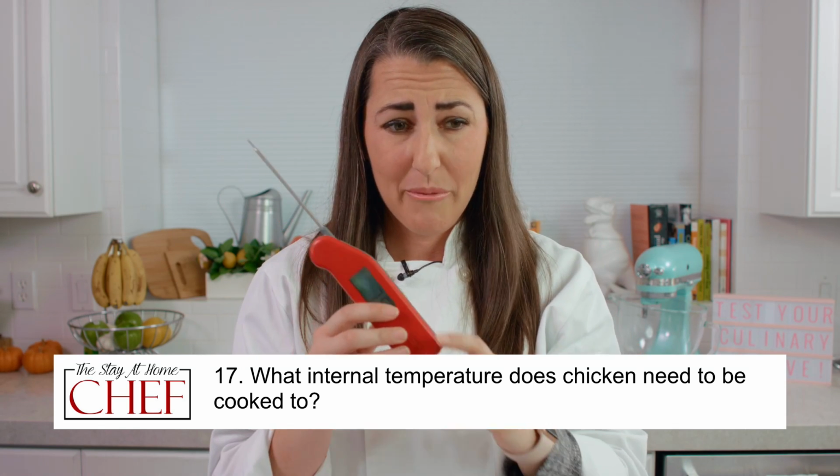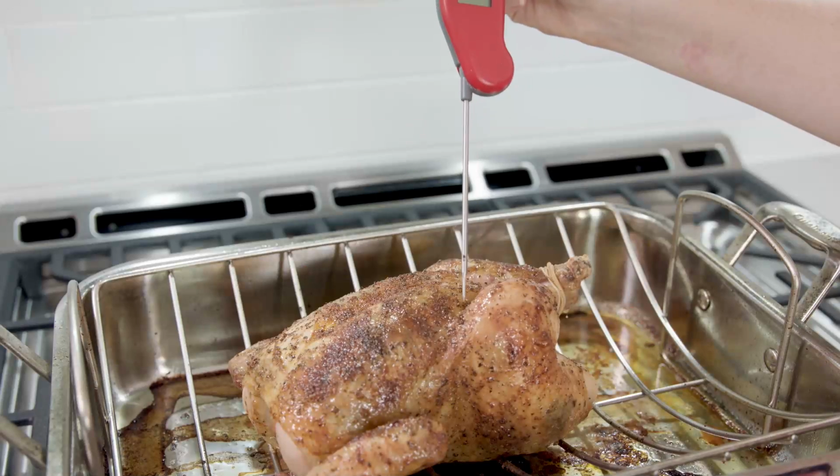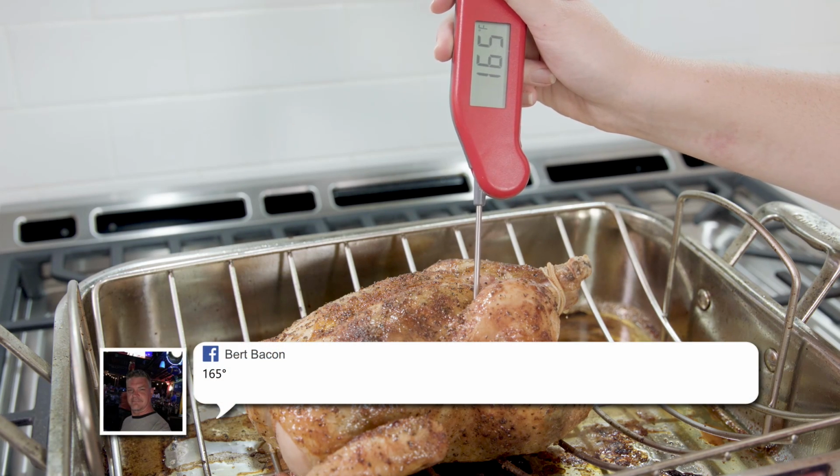You need a meat thermometer. What temperature do you need to cook it to? Let's show our clip of a chicken I cooked the other day. The answer is 165 degrees. That is the internal temperature that you want to cook your poultry to.